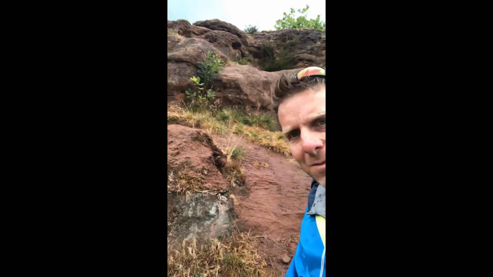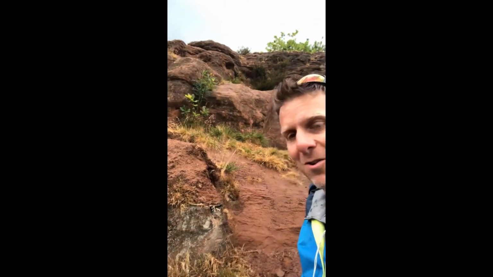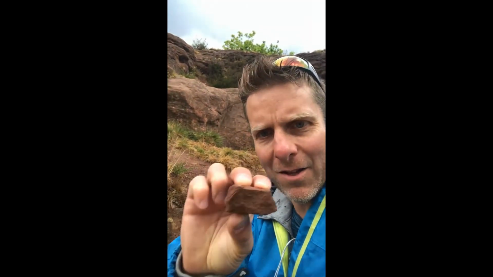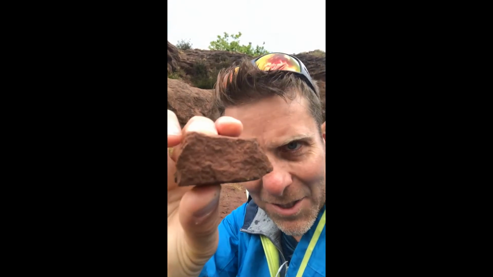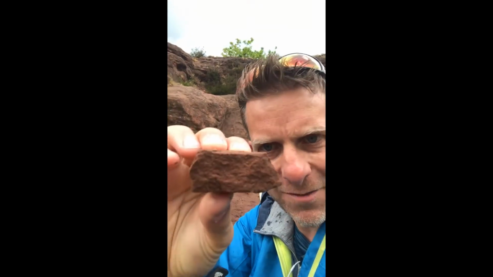Okay, so having a closer look at these rocks, we can see that they are quite red in colour, and if we have a closer look, you see they're made of relatively small grains, and you might just be able to make out a little bit of layering in there. Now these are a type of rock called sedimentary rocks, made from sediments.